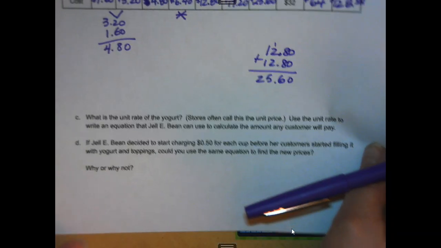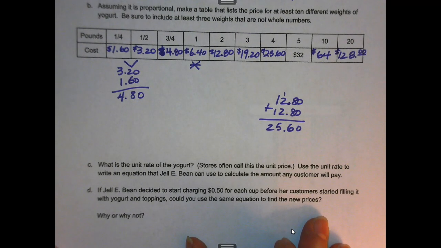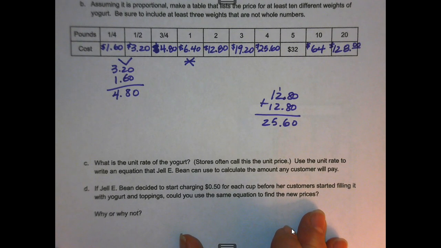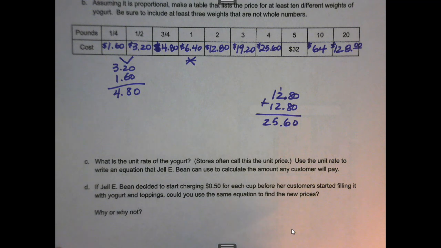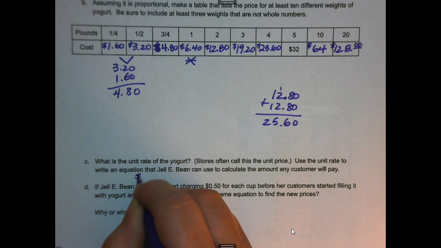So we have some questions to further analyze this information from the table, and it asks us in letter C, what is the unit rate of the yogurt? Stores also call this the unit price. And the unit rate of the yogurt we found was $6.40.